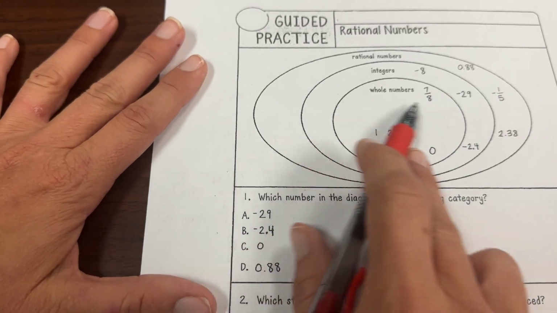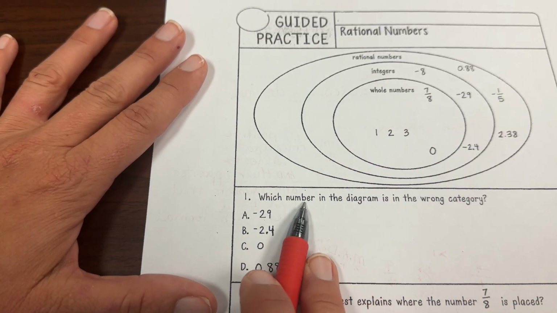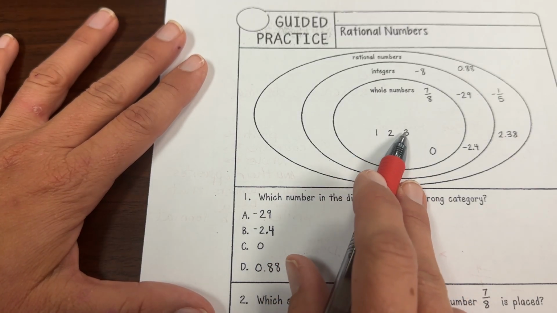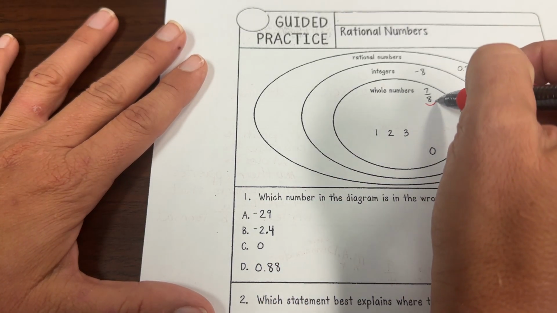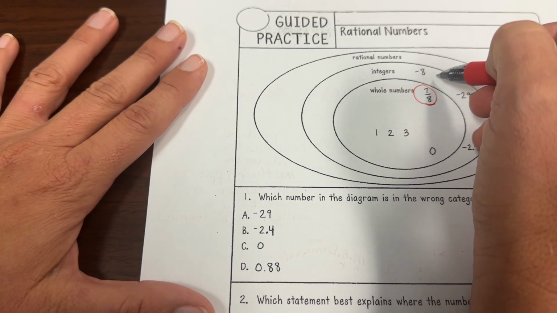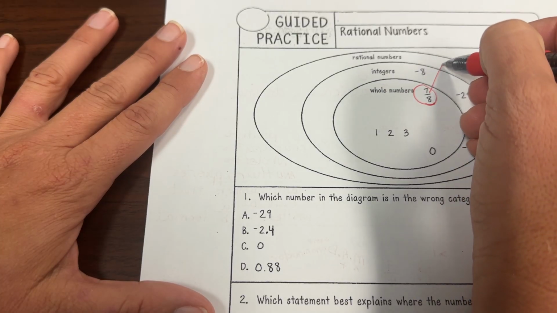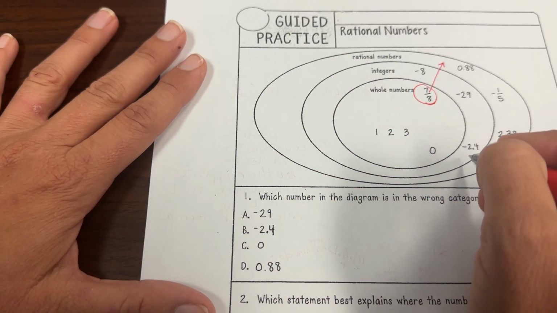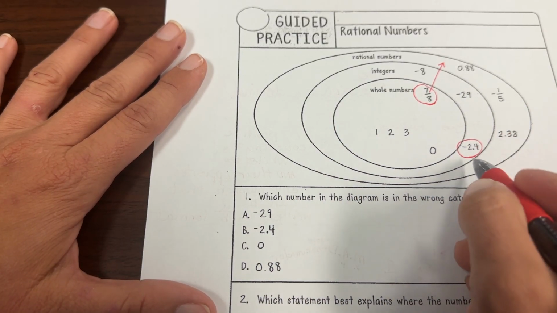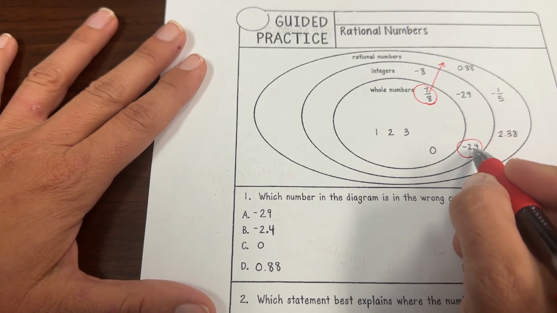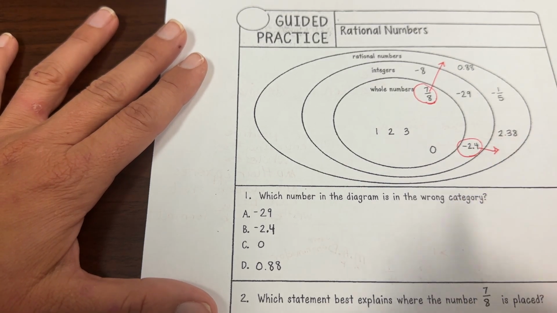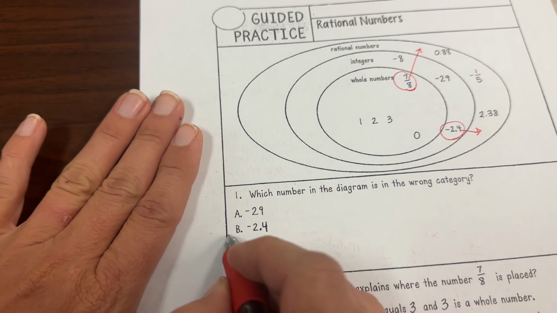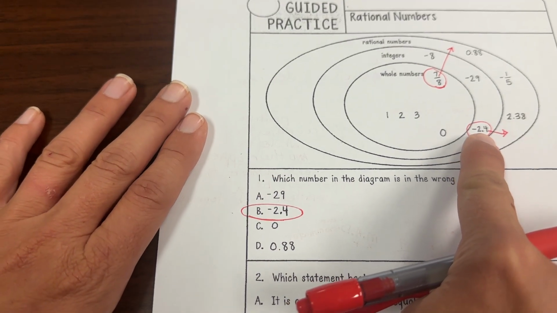All right, on this, which number in the diagram is in the wrong category? So 1, 2, 3, 0, those all look good. This is definitely not a whole number. It's not opposite of a whole number. So it's definitely going to go out here. -8, -29, those look good. This right here is part of a whole. If it was just -2, we would leave it, but it's -2 4/10, so that's going to go out here. So which number was in the wrong spot? It was going to be this one right here.